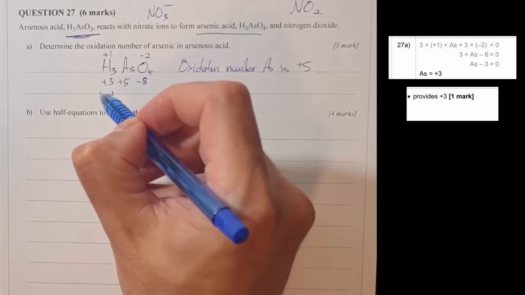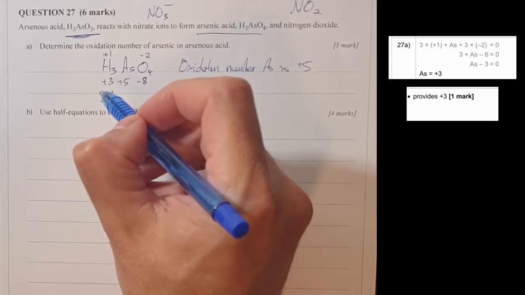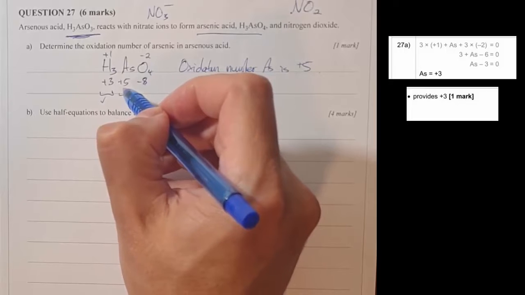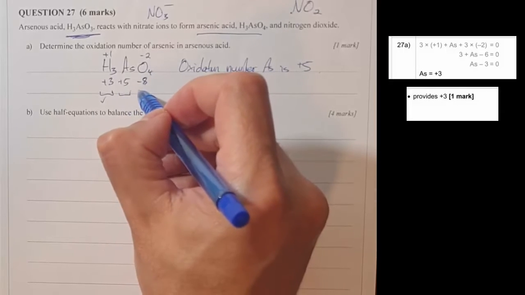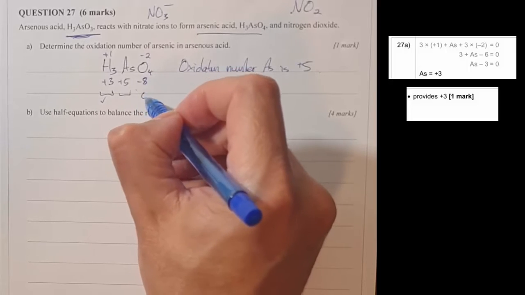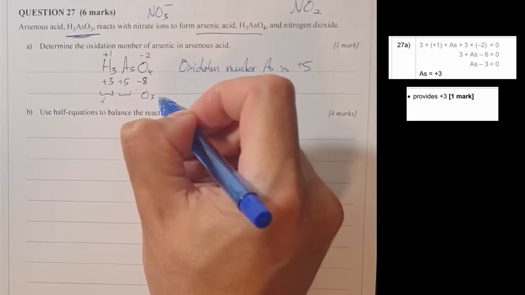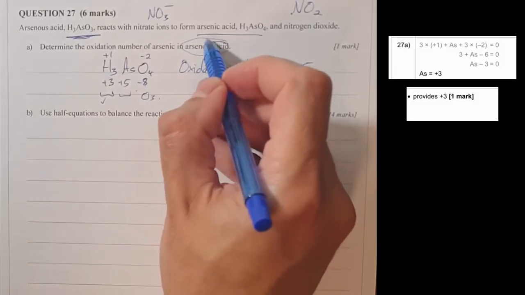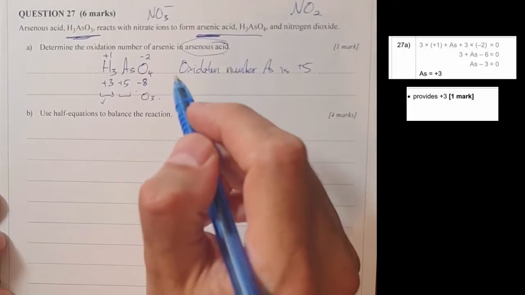We've got that. It's got arsenic by itself, which is fine, and then it's got 3 minus 2s. And so it's saying it's an O3. Ooh, it's arsenous, not arsenic. Oh my god, that's nasty.